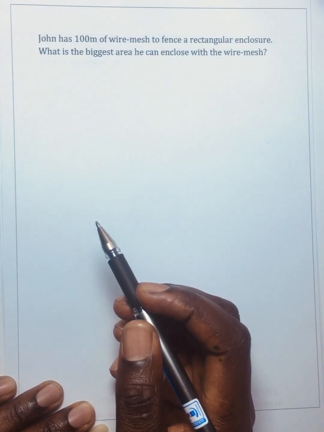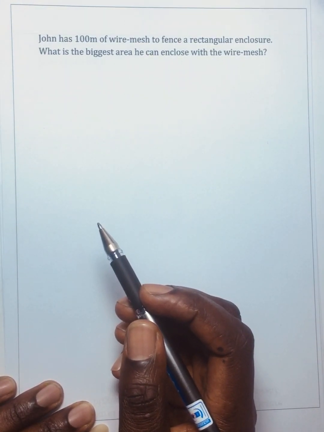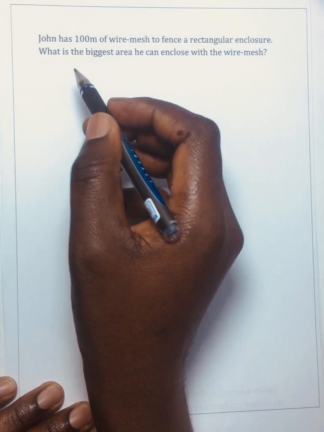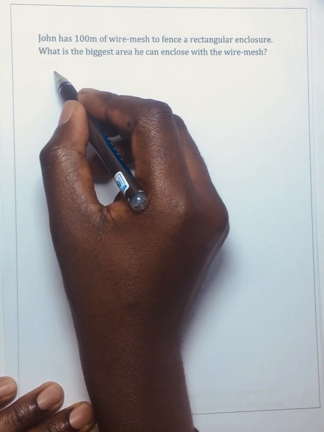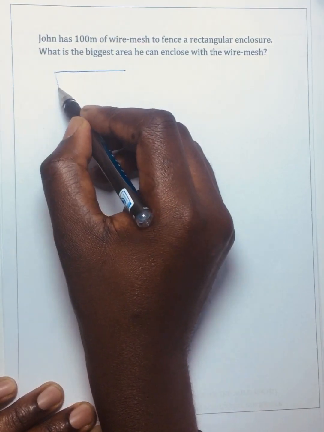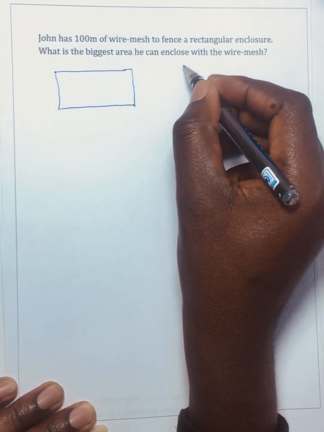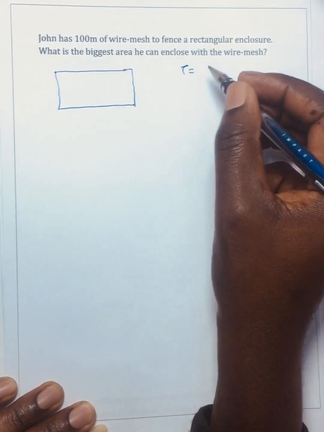John has 100 meters of wire mesh to fence a rectangular enclosure. What is the biggest area he can enclose with the wire mesh? So let us represent that in a diagram. It is rectangular like that, and the total length is 100 meters.